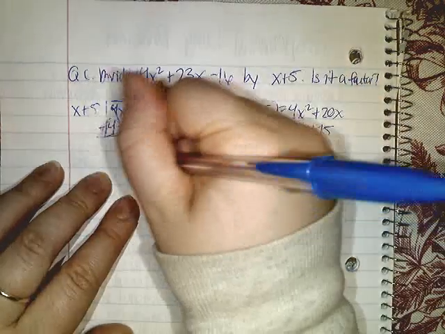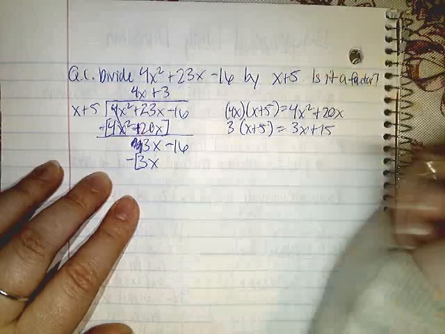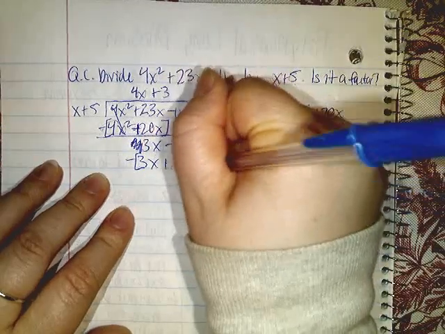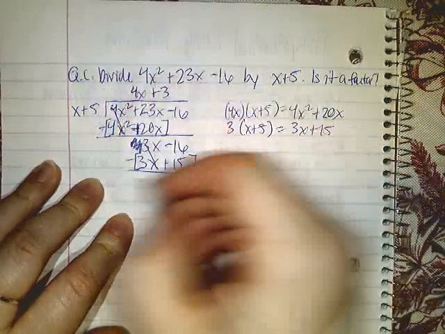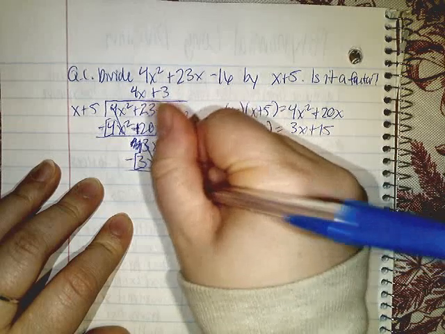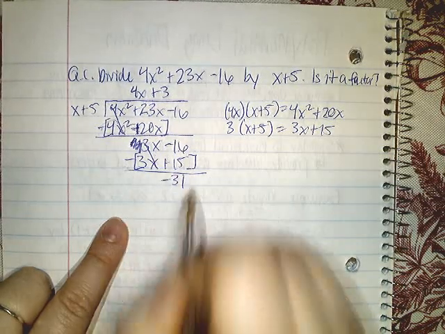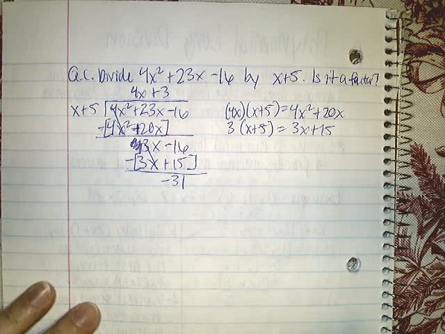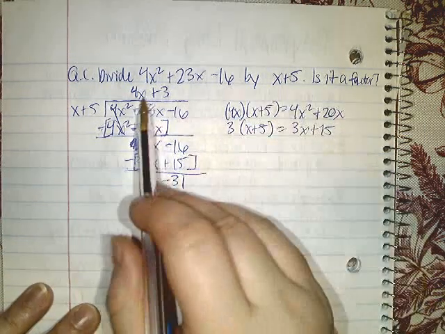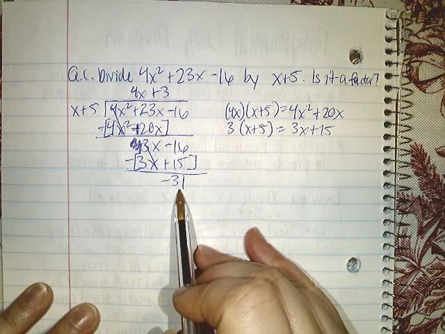So then I subtract 3x plus 15. Those cancel. This ends up being negative 31. So negative 16 minus 15 is going to be negative 31. So I can't multiply x by anything to get negative 31.